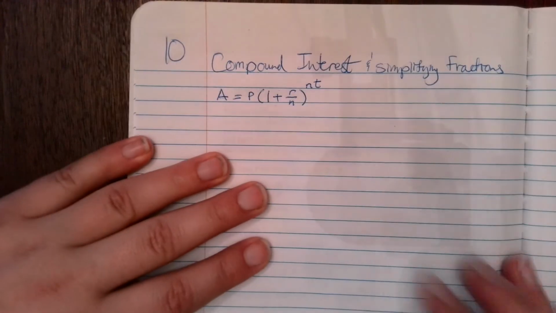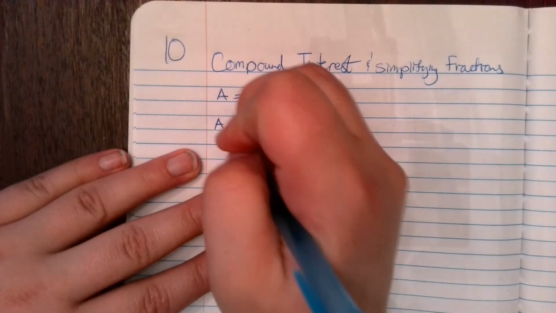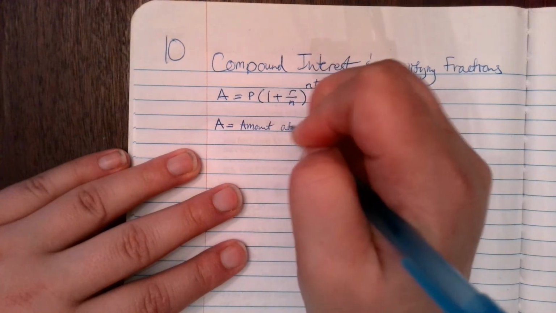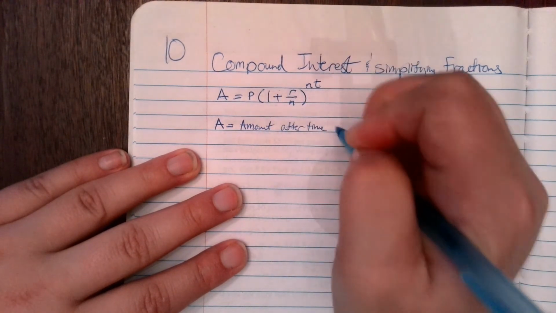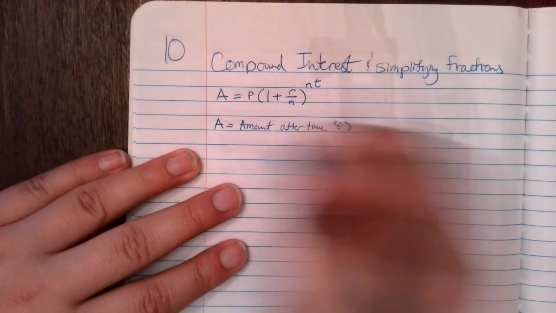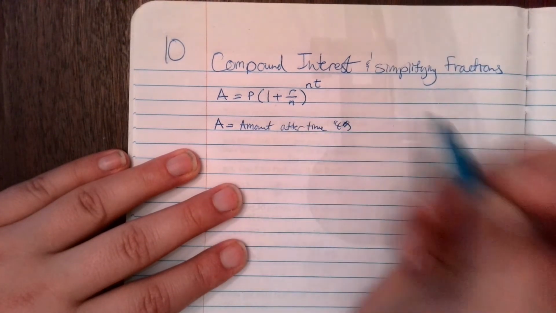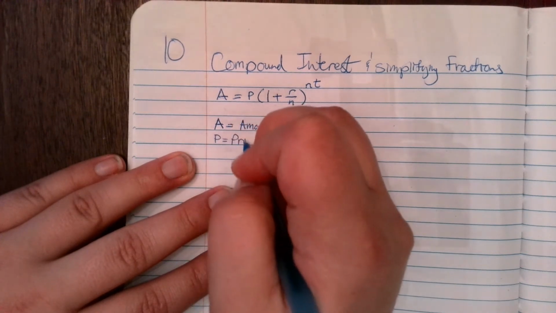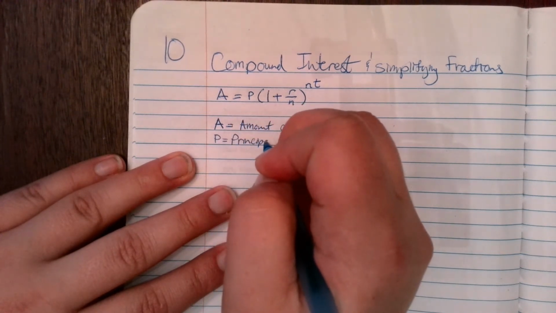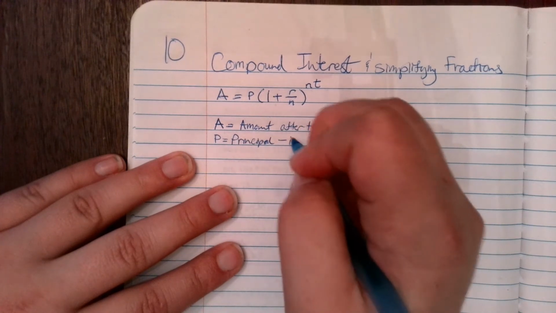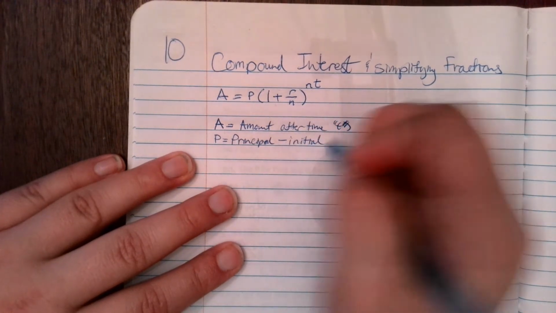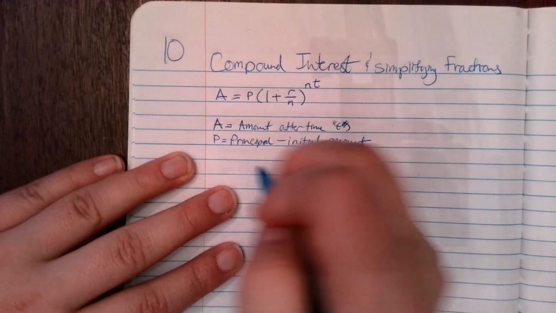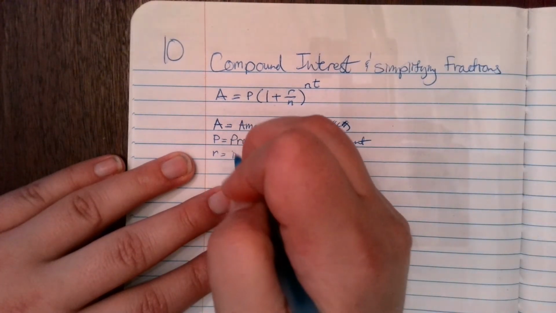So we need to know what each one of these means. A stands for your amount after time T. Oh, that should be in quotes. P is your principal. This is your initial amount. R is your interest rate.